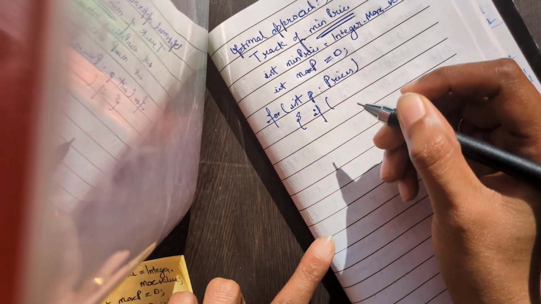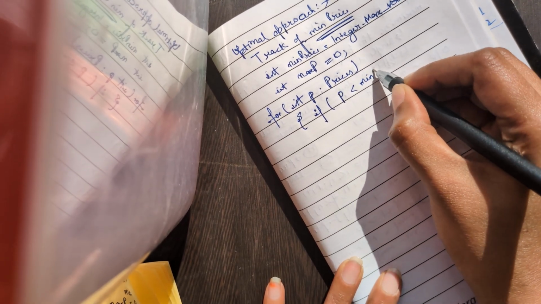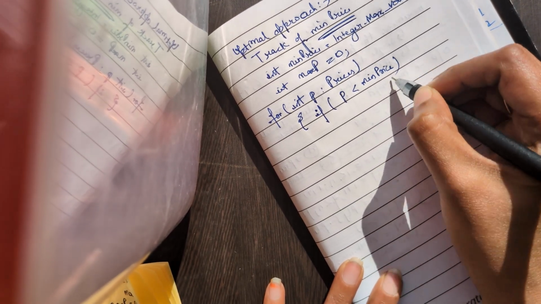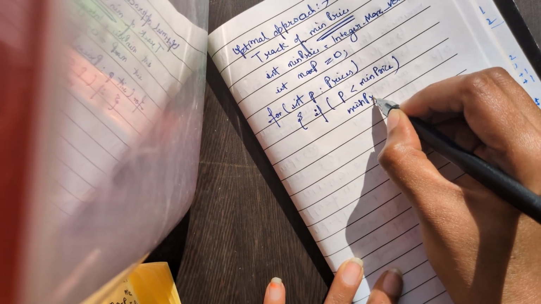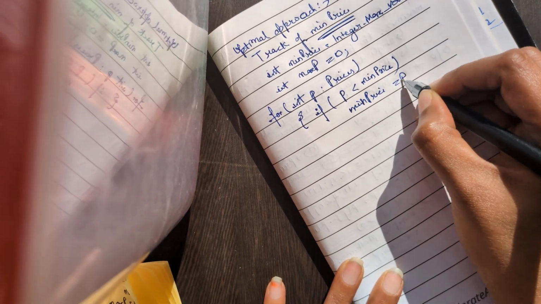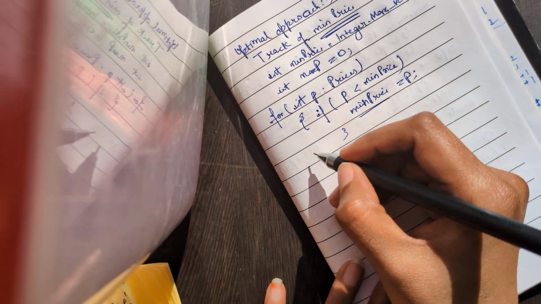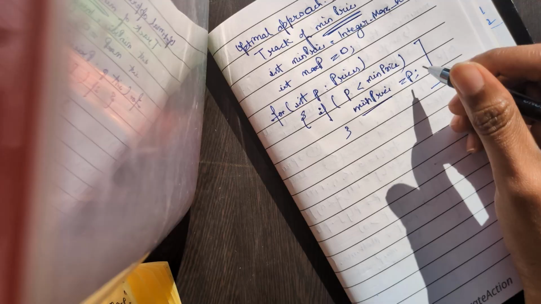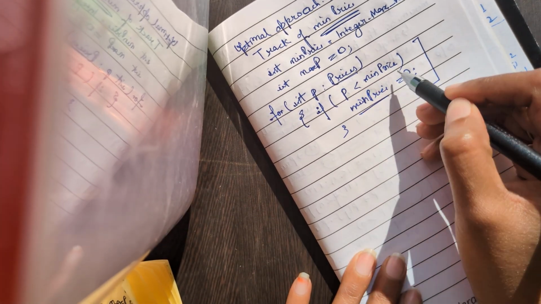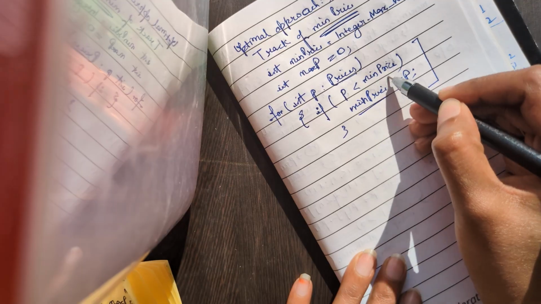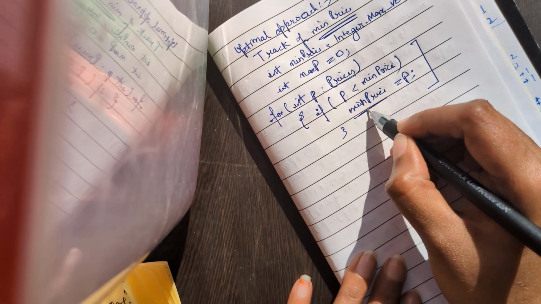Here I will check if I have any price that is less than the minimum price. Now I will replace it, storing it as my minimum price. This is my first check. Here I have iterated through my complete array and checked which is the minimum of it, and I'm storing that as the minimum price.